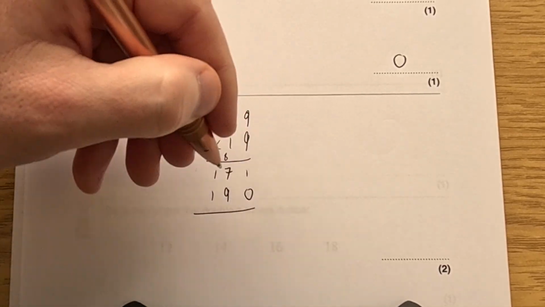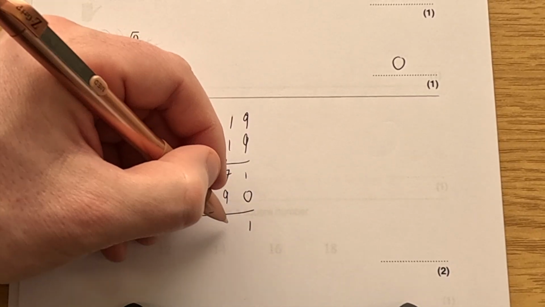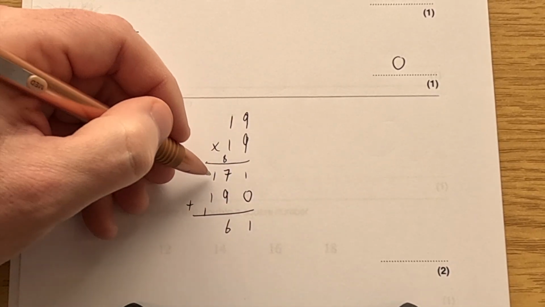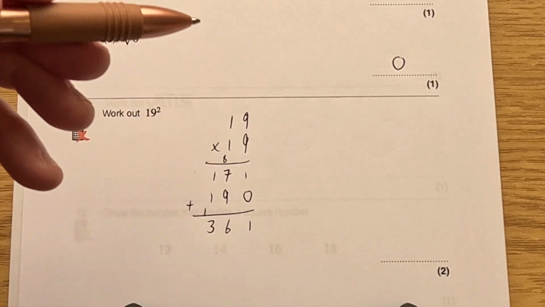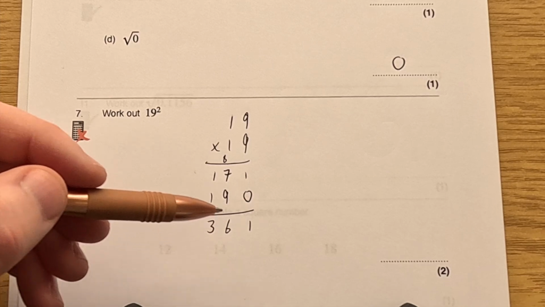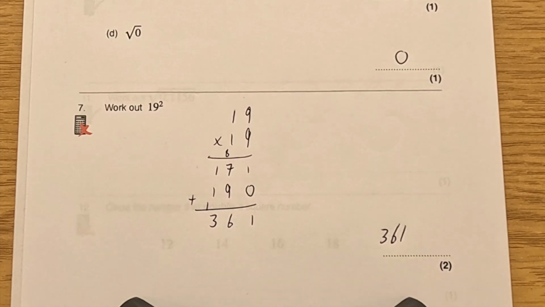Now we just need to add these two together. So 1 plus 0 is 1. 7 plus 9 is 16, so put a 6 down and carry a 1. And 1 plus 1 plus 1 is equal to 3. So that means that 19 multiplied by 19 is 361. So that means that 19 squared is 361.